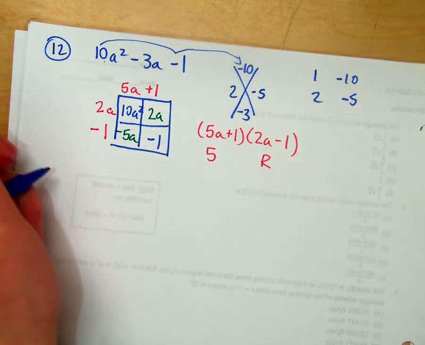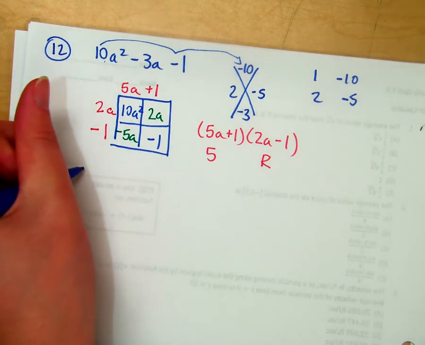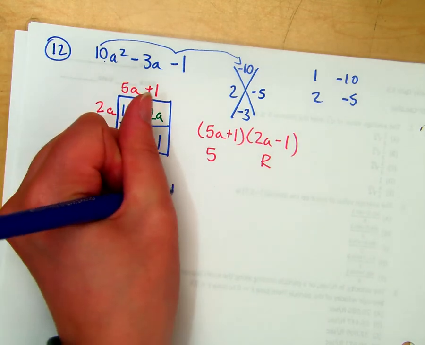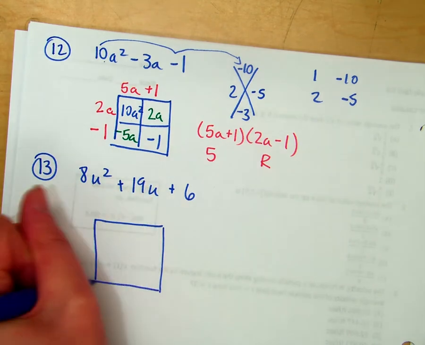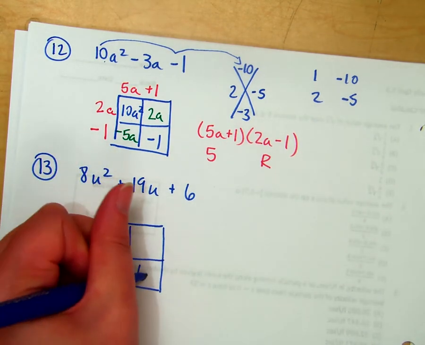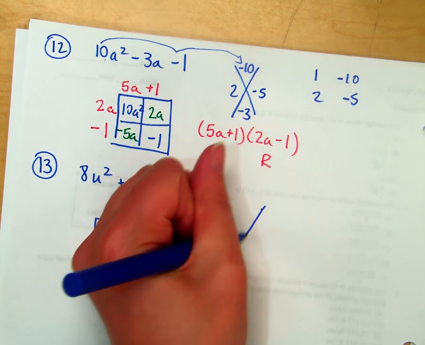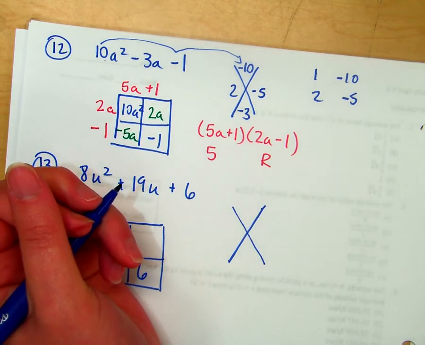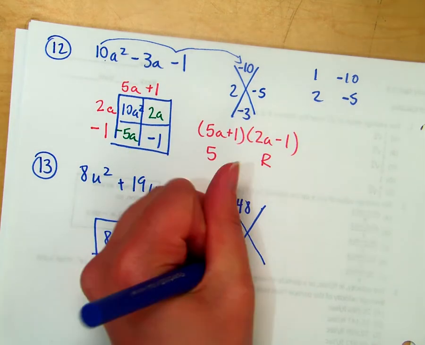Okay, now I'm going to look at number 13. These numbers are getting a little bigger. 8u squared plus 19u plus 6. So I get 8u squared and 6. Alright. Oh, I didn't do my box yet, or my x yet. 8 times 6 is 42. 48, sorry, my mistake. And we're adding to get 19.